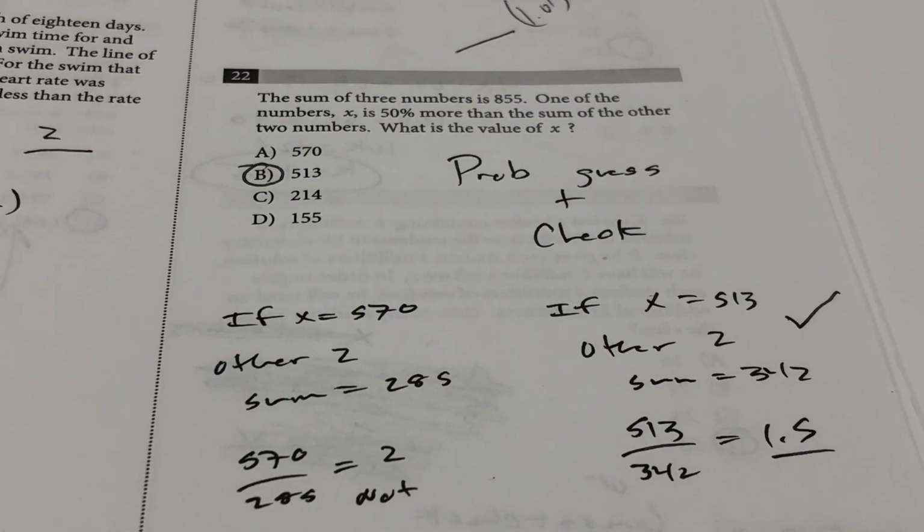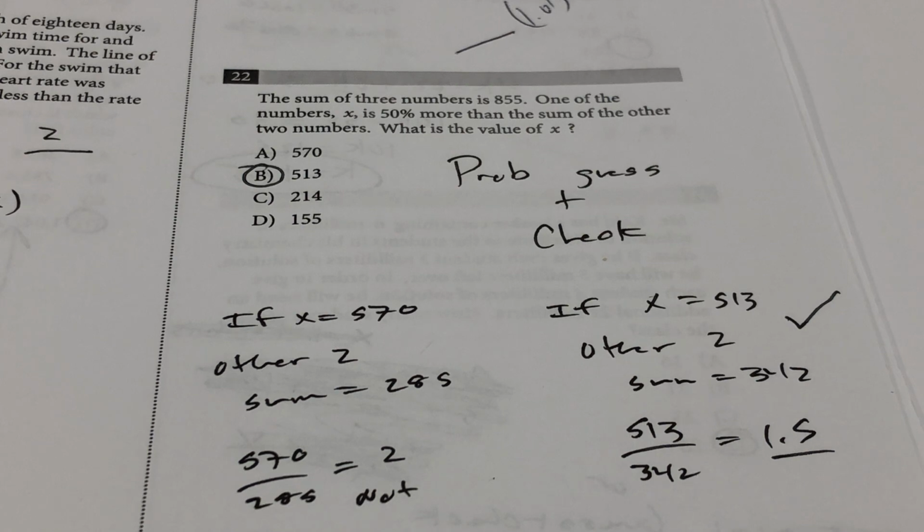All right, honestly, guys, on 22, I'm doing guess and check. The sum of three numbers is 855, and one of the numbers, the larger one clearly, is 50% more than the sum of the other two numbers. So I'm just going to start. You're going to have to look at the big numbers, because if you divide 855 by 2, that's 427 and a half. X has to be bigger than that for sure, because X is so large that it's 50% more than the sum of the other two numbers. So you really have two to check, and that's A or B.